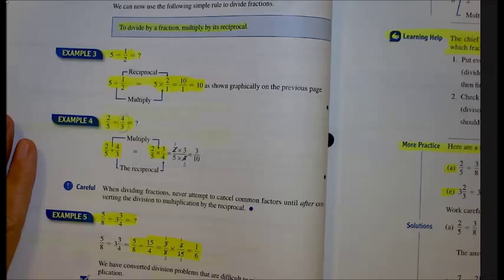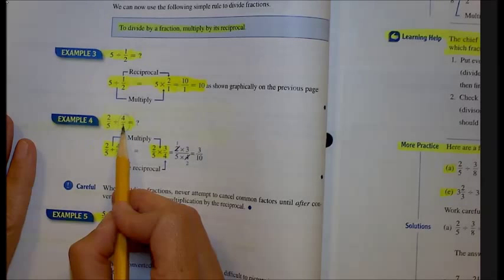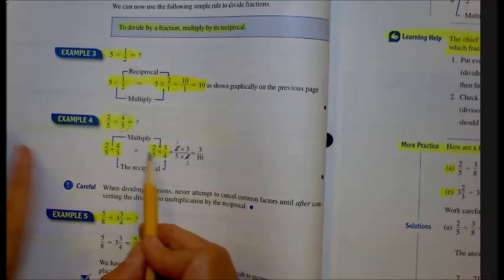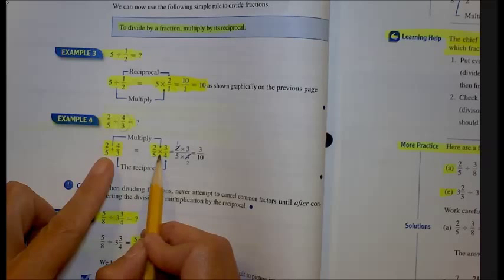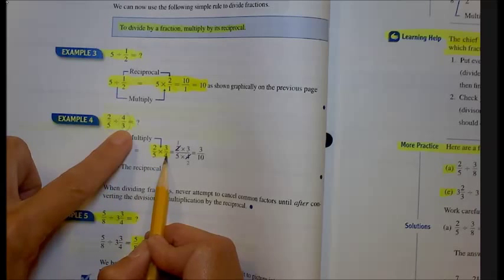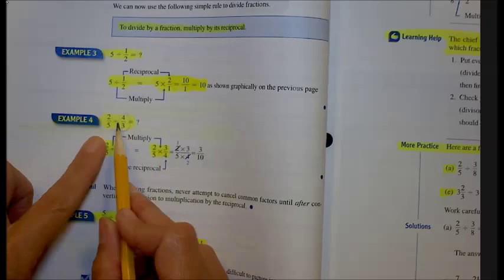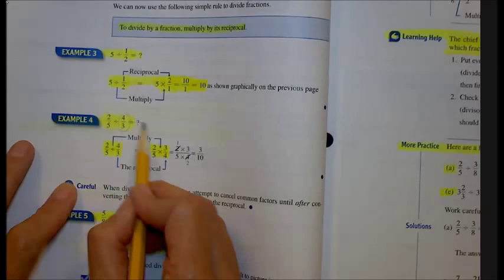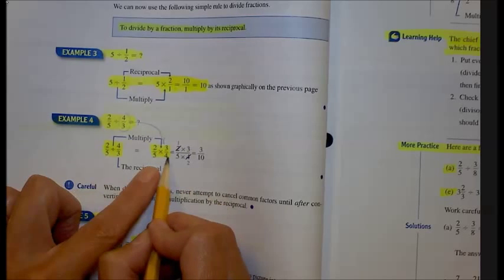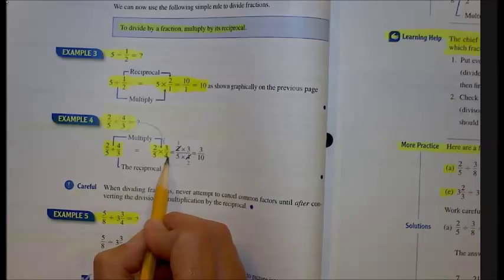The reciprocal of 4/3 is what? 3/4, right? So we're going to say, okay, 2/5, and then we're going to multiply by the reciprocal of the second number. So a division we convert to a multiplication by taking the reciprocal of that second number. It cannot become a multiplication until we do the reciprocal.